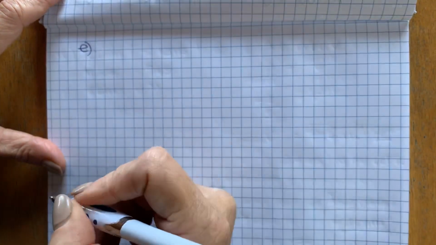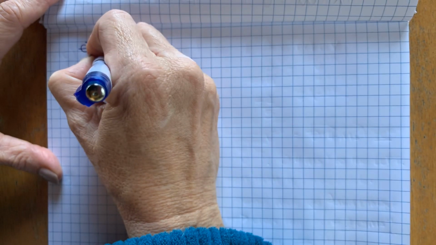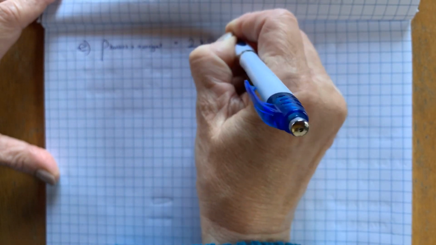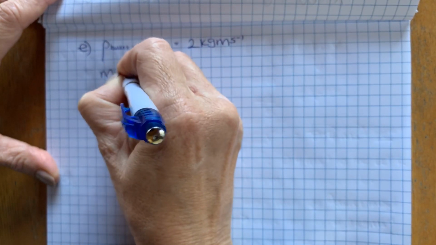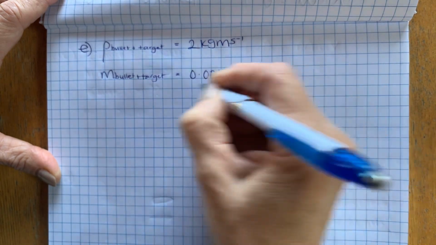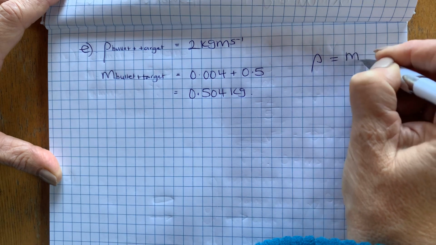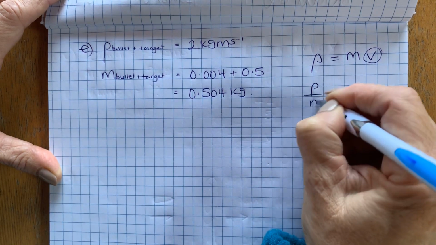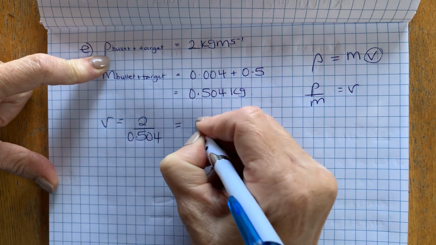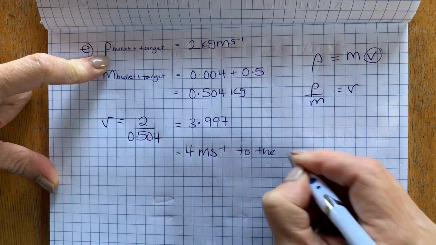our answer to E. What velocity do the bullet and the target move after they collide? Okay, so we know that the momentum of bullet plus target is 2 kilogram meters per second, and when the bullet lodges into the target, the mass of the bullet plus target is 0.004 plus the 0.5 kilograms of the target, which you're given in the question, so that's 0.504 kilograms. And we also know that momentum is mass times velocity, so if we want the velocity, it's momentum over mass. So let's work that out over here. V is 2 divided by 0.504, which gives us 3.997, or 4 meters per second to the right.